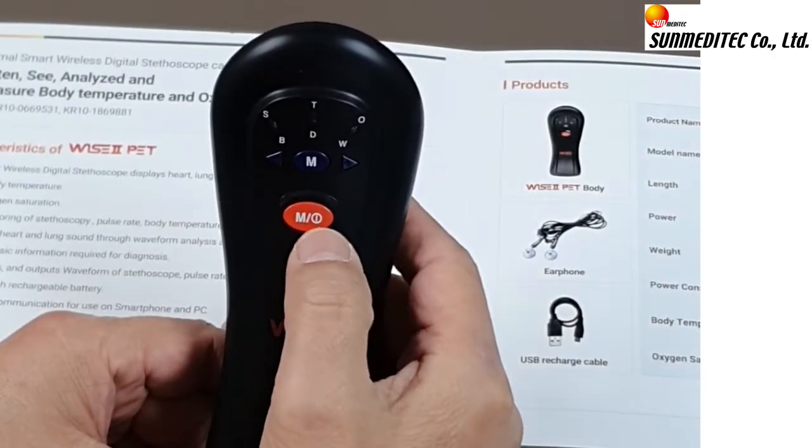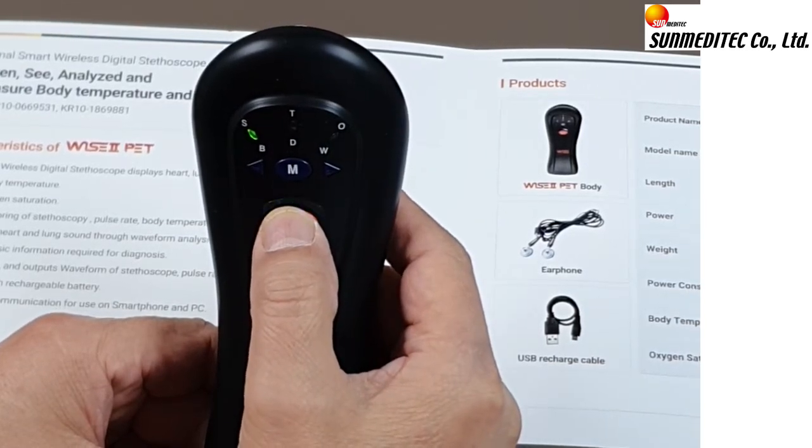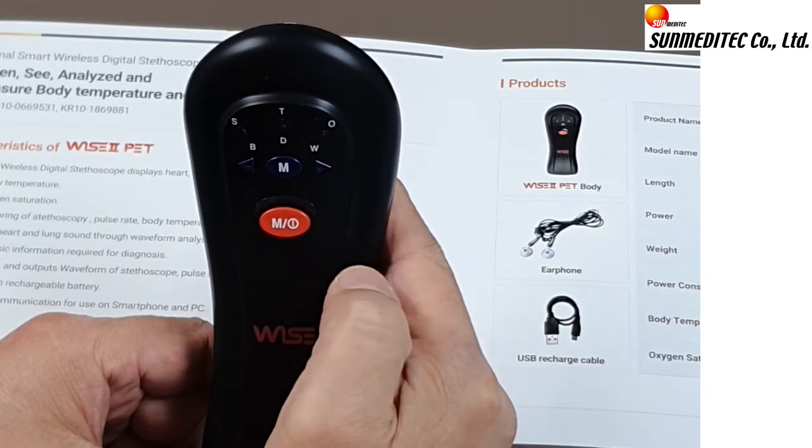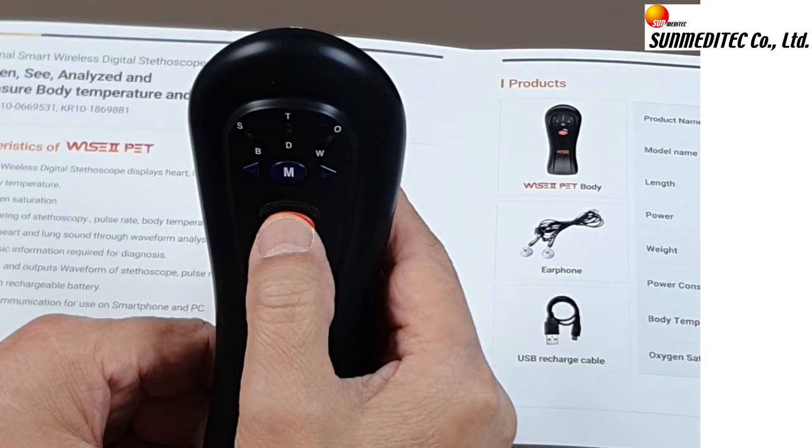Power on/off button. The power is turned on by pressing once and off by pressing and holding for 3 seconds. The power turns off automatically after 3 minutes of inactivity.